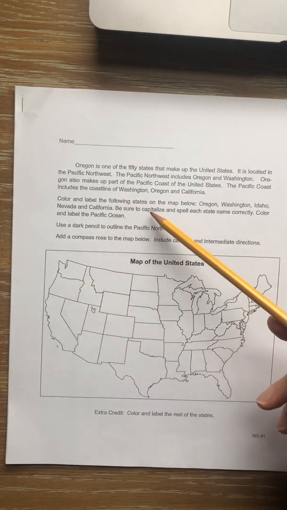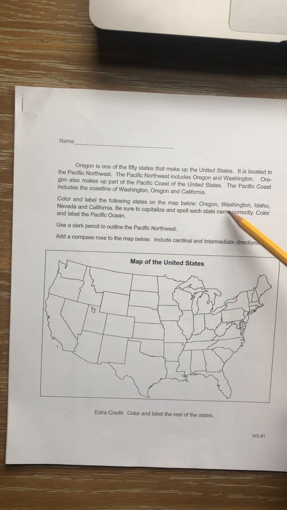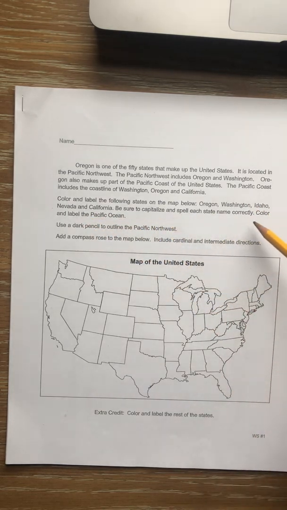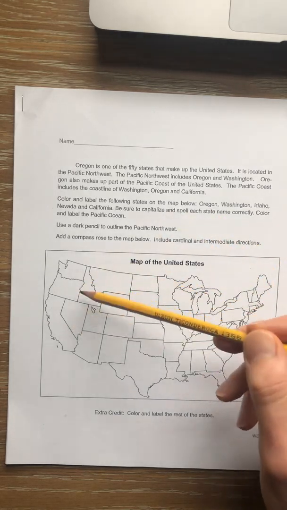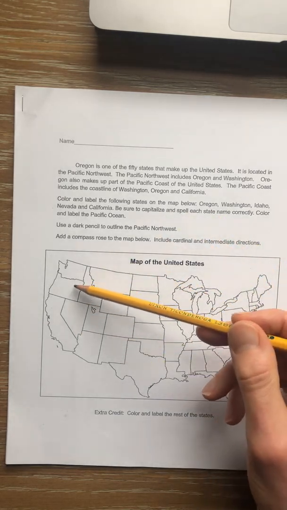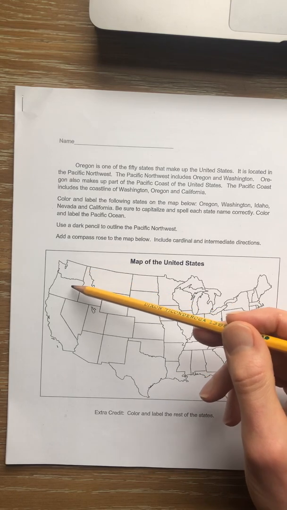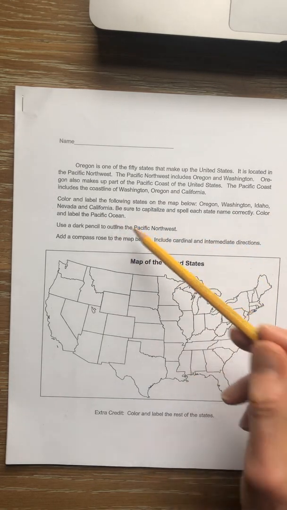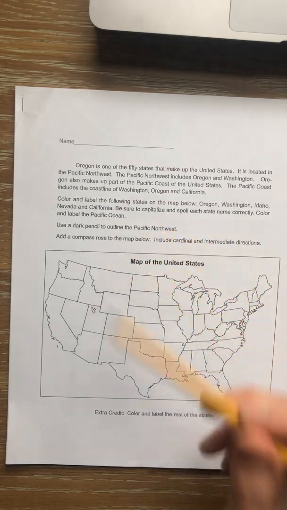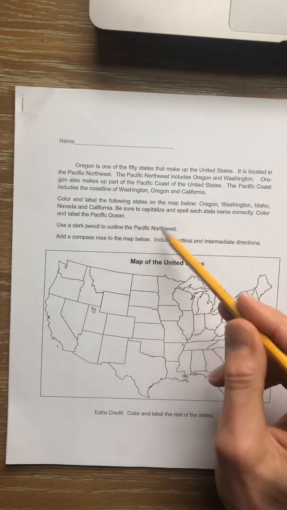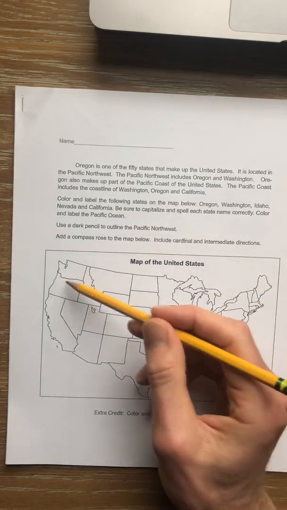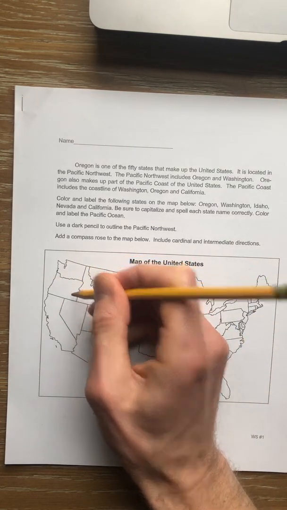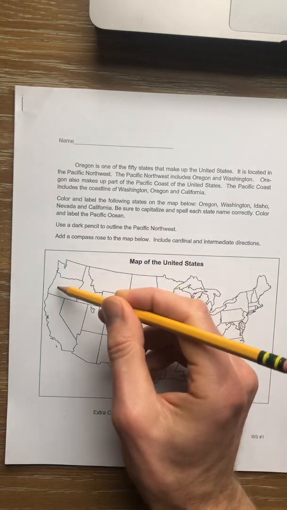So color and label the following states on the map: Oregon, Washington, Idaho, Nevada, and California. Be sure to capitalize and spell each state name correctly. What that means is Oregon's right here. Please color each state a slightly different color that they ask you to color here. Before you color it though, first please write the name of the state. So there's Oregon, so you'll write right there, just like right in that area, Oregon.